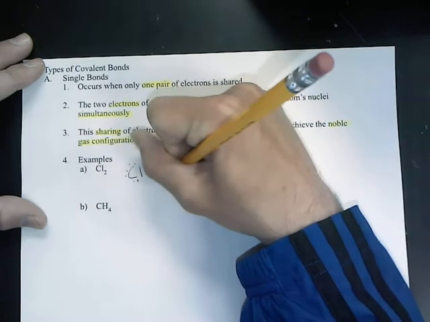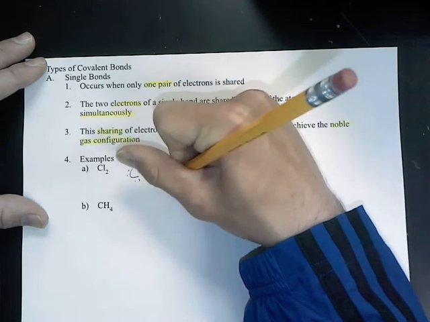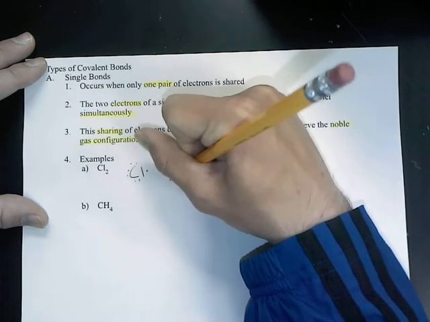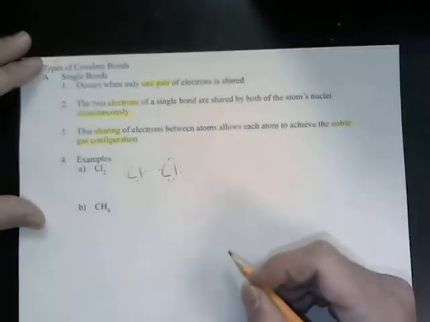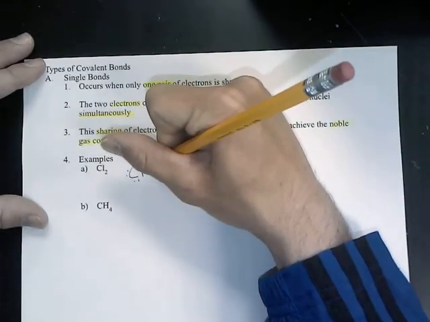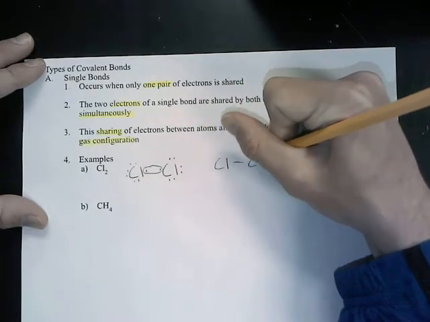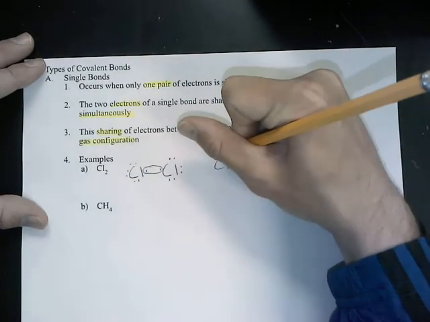Because Cl is what we call diatomic, we would have to represent our other chlorine like this. Now we circle the lone electrons, and when we draw the Cl2 molecule, it would look as follows.